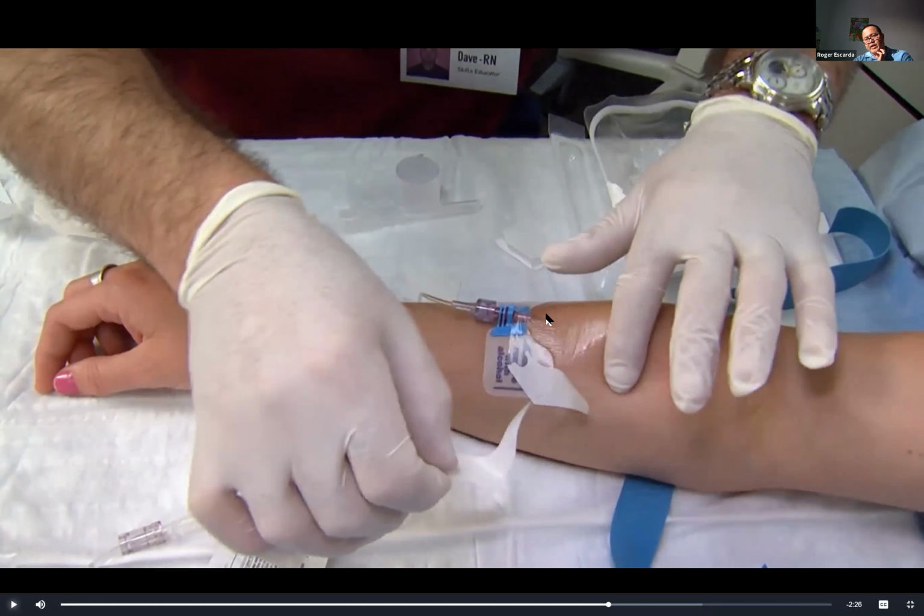We really don't need to cover this area here, and sometimes it even helps because we rarely need to disconnect the patient from this. It's also okay to cover the entire thing, including the connection, where the hub connects to the extension tubing. You can also cover up to that area there.